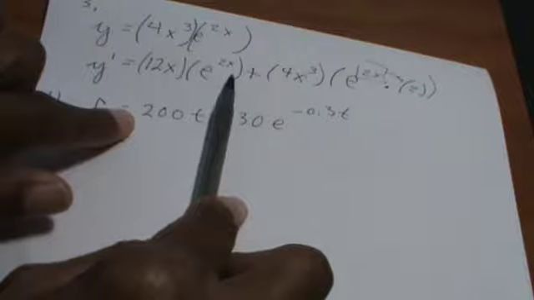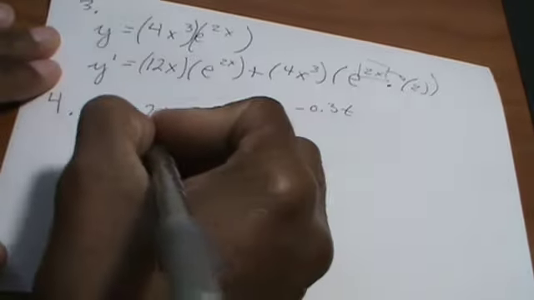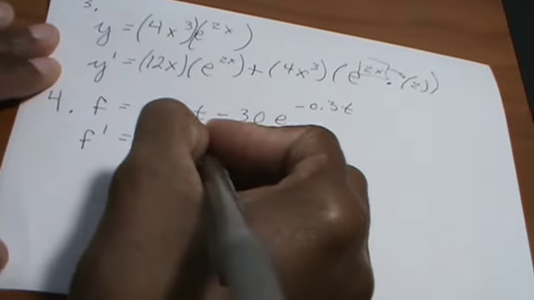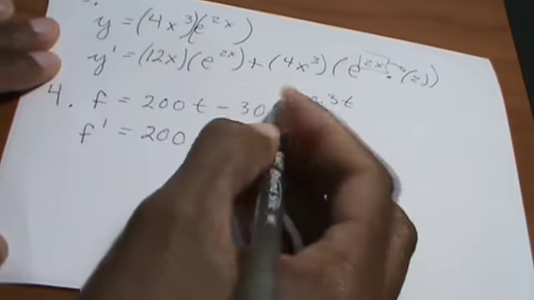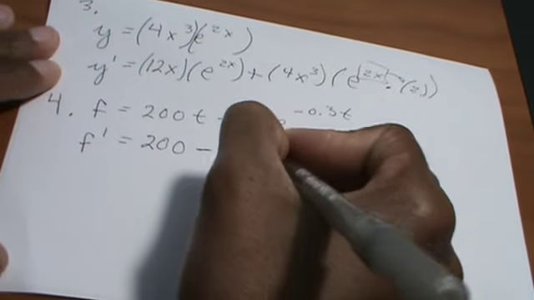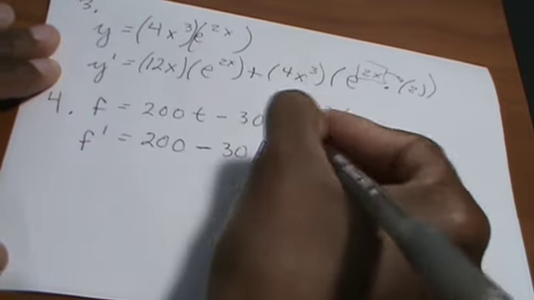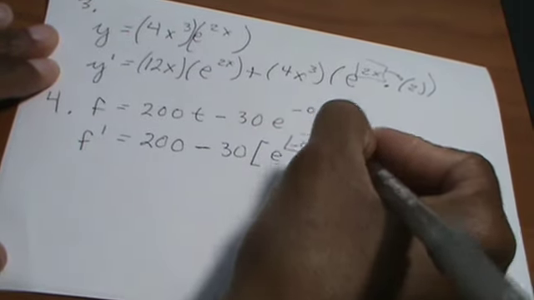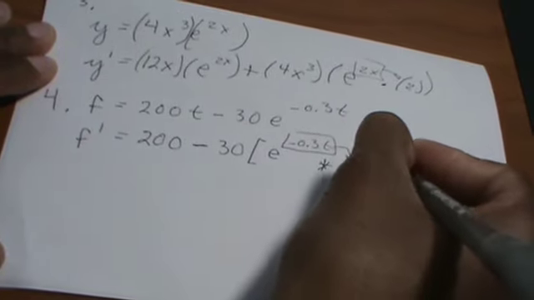So this is separate from what happens on the right. Okay, so the derivative of 200t is 200 minus, now here we go, pull the 30 out, and then here's an exponential, so we're going to copy e to the negative 0.3t times the derivative of the power. It's a two-step dance, so times negative 0.3.